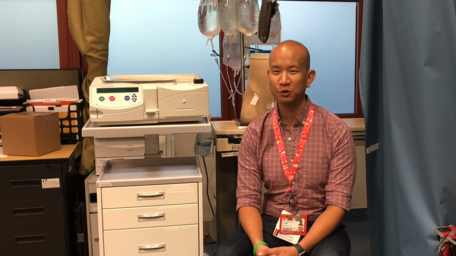Again, especially in pediatrics, there are only certain centers that are able to do dialysis on children. And so if a family lives far away from one of those centers, being able to do peritoneal dialysis allows them to do dialysis at home instead of having to relocate the family to live closer to a pediatric dialysis center.